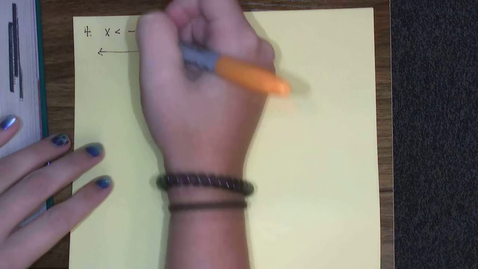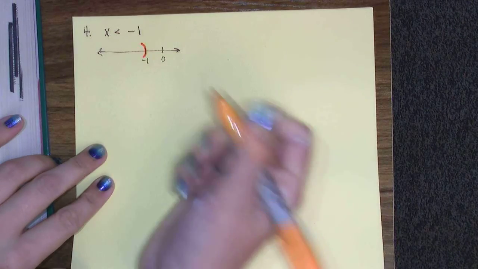Okay, so then it's less than -1. So if it's less than, do we use a bracket or a parentheses? Parentheses. Okay, it's less than, so it's pointing toward the left. So we do a parentheses, and then we color it in that direction.